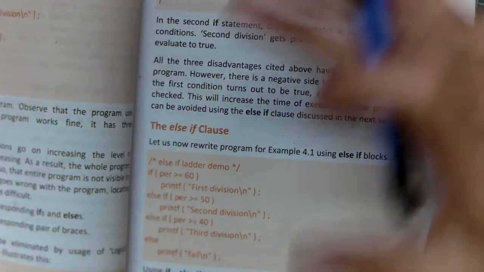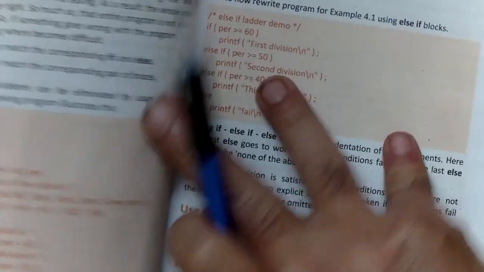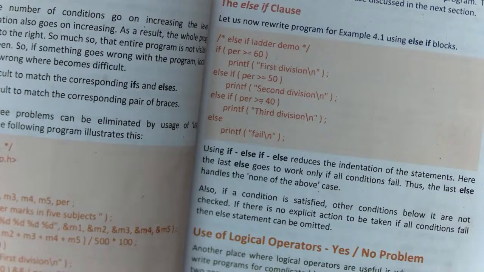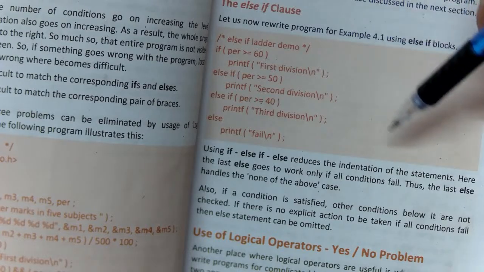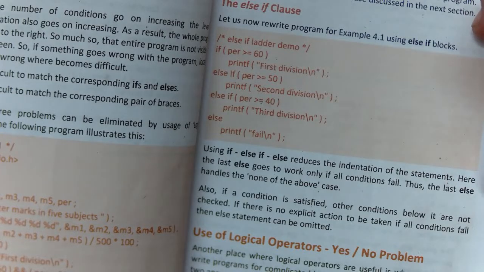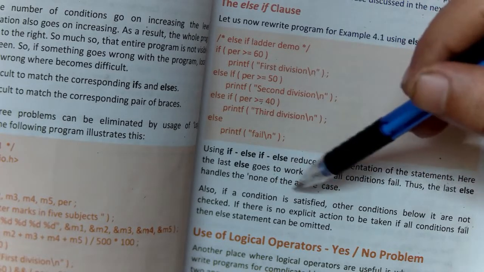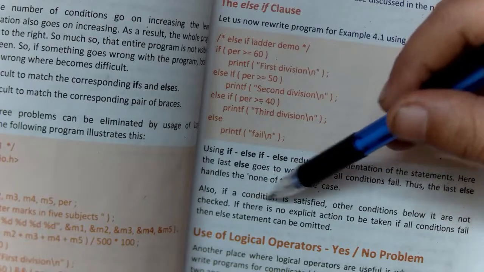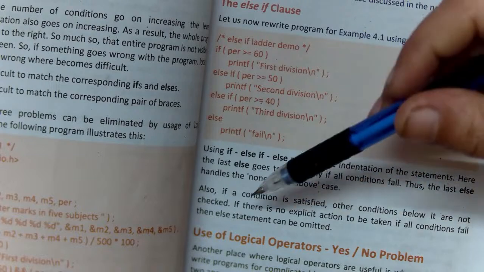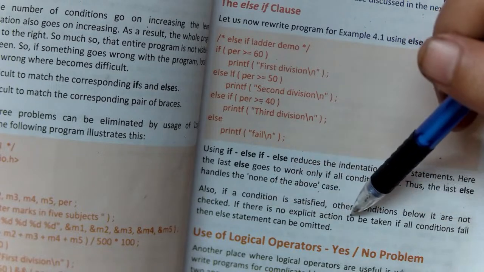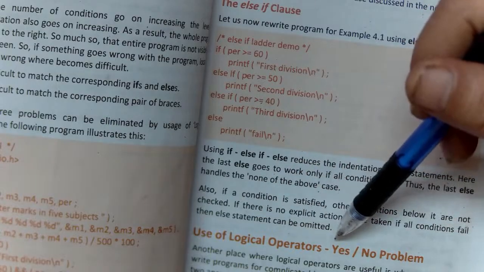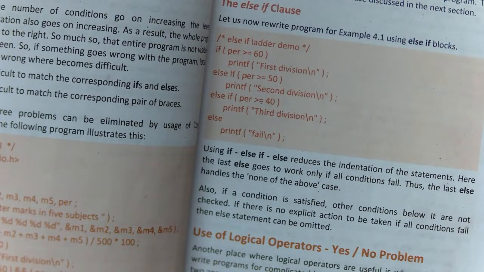Using else if reduces the indentation of statements. Here the last else goes to work only if all conditions fail. ठीक है. Thus the last else handles the none of the above case. Also, if a condition is satisfied, other conditions below it are not checked. If there is no explicit action to be taken if all conditions fail, then the else statement can be omitted.